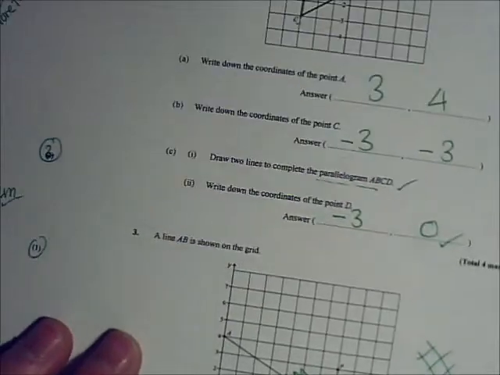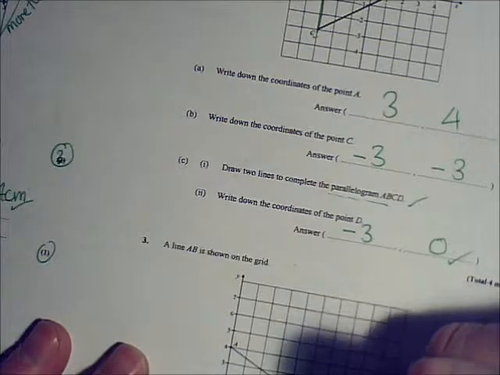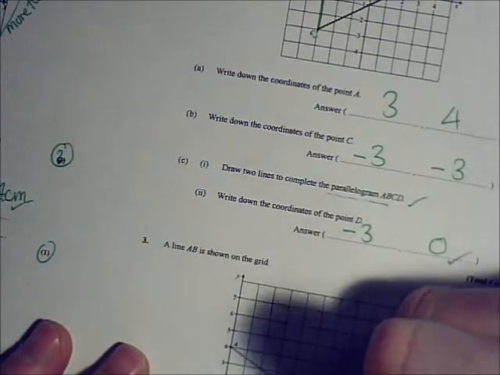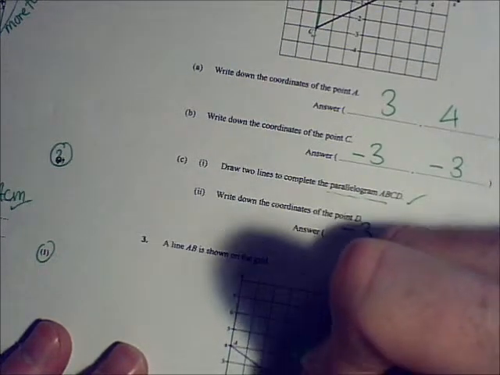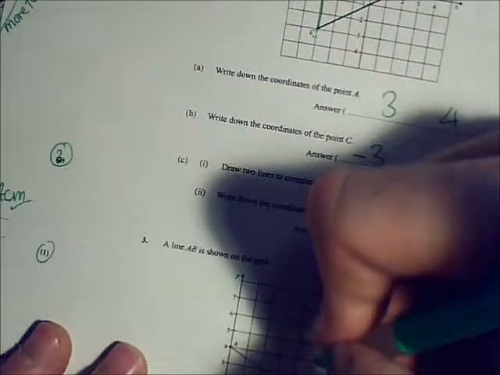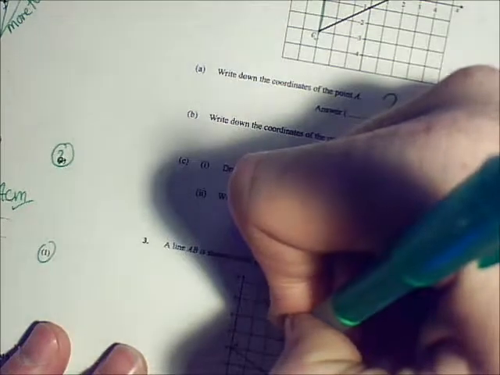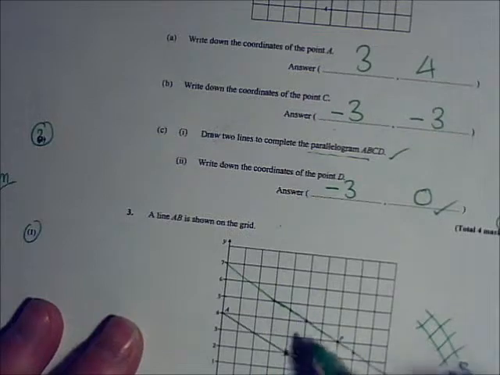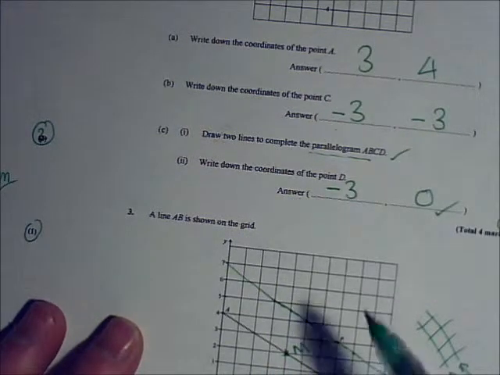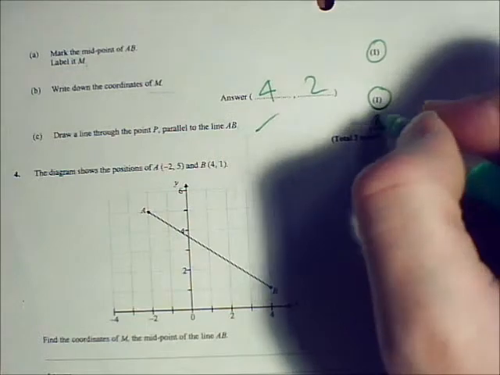So I need to draw a line that is always the same distance away from AB. You should end up with a line that looks like this. If it's exactly the same distance away all the time, it's never going to meet. Therefore those 2 lines are parallel. You get 1 mark for that.